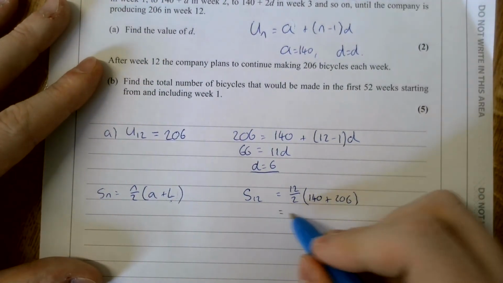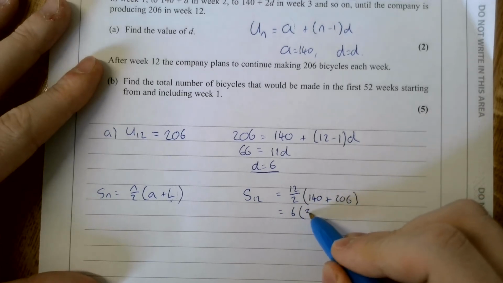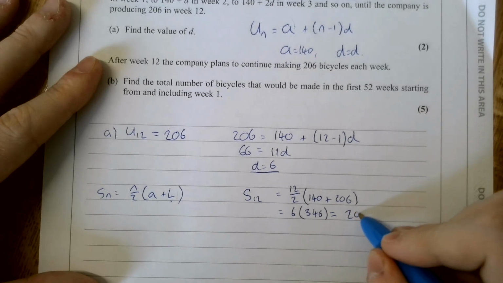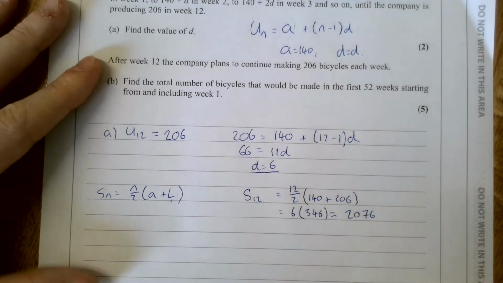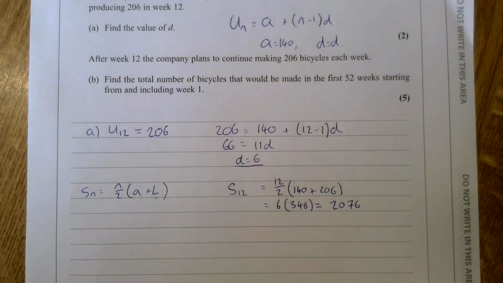Let's simplify this up. This becomes 6. 140 plus 206 is 346. Multiplying these two numbers together, we get 2076. So in the first 12 weeks, they produce 2076 bikes.